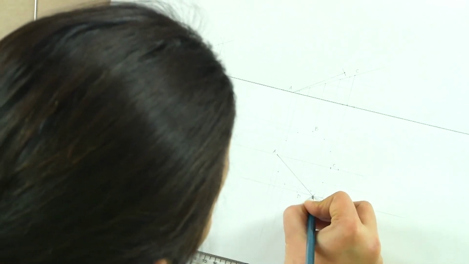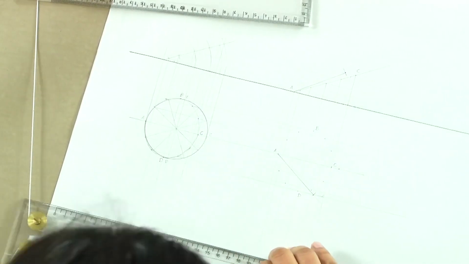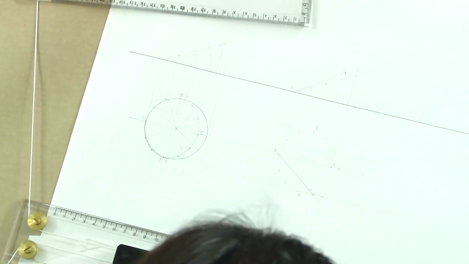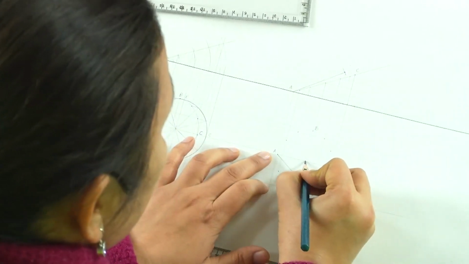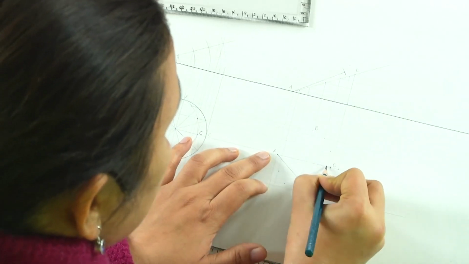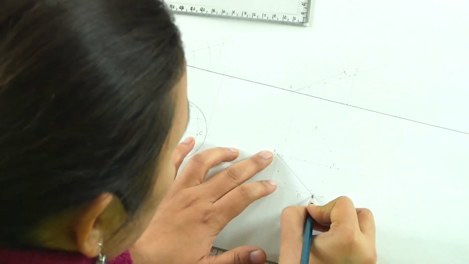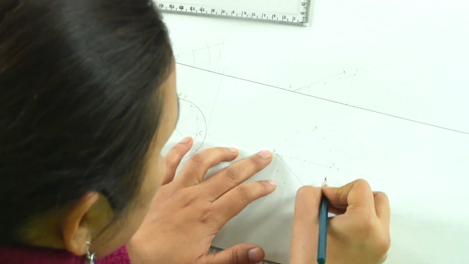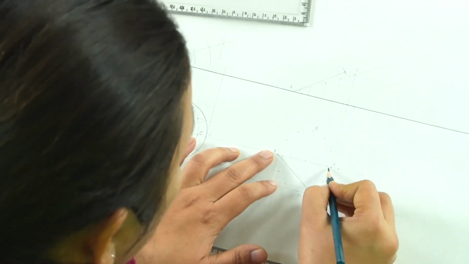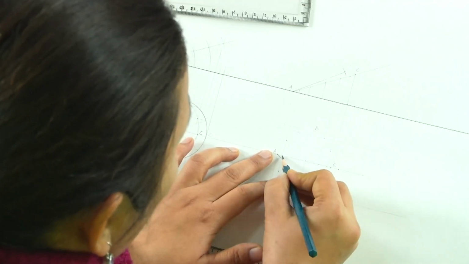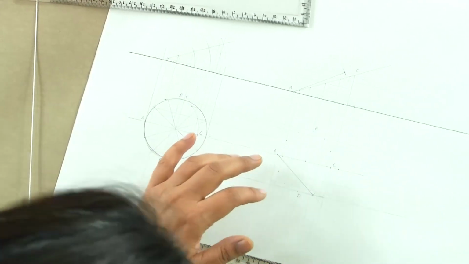We now have this AC, and each of the points, so each of the points, for example this O, all these distances which we got onto this line. So this is the trace which we got here. So we will translate all of them here horizontally.